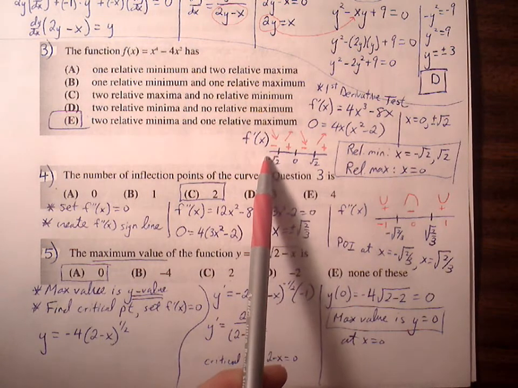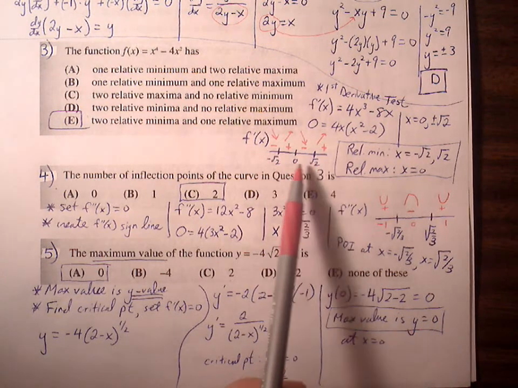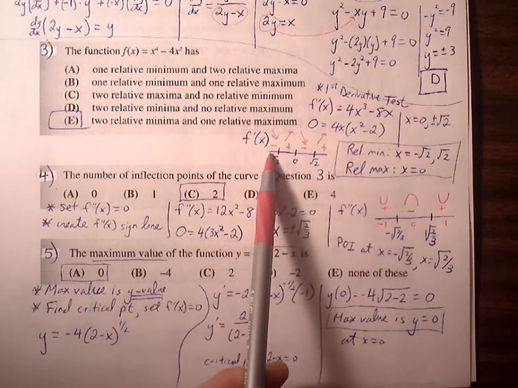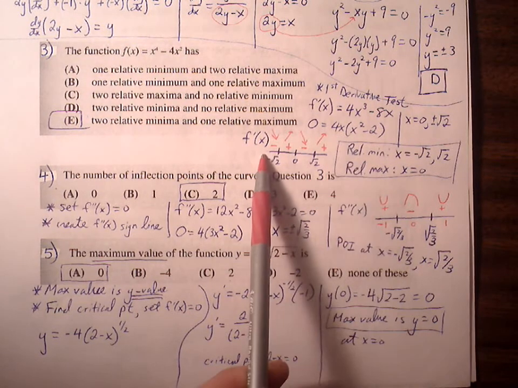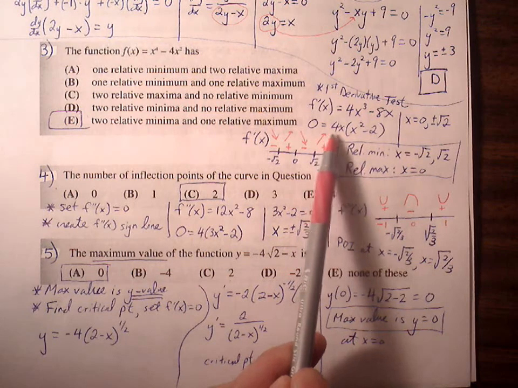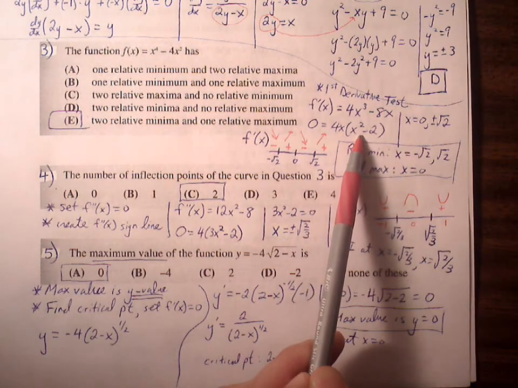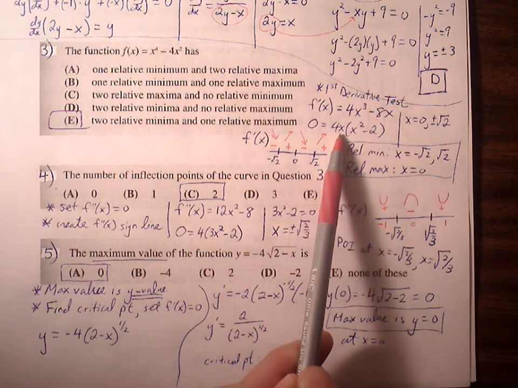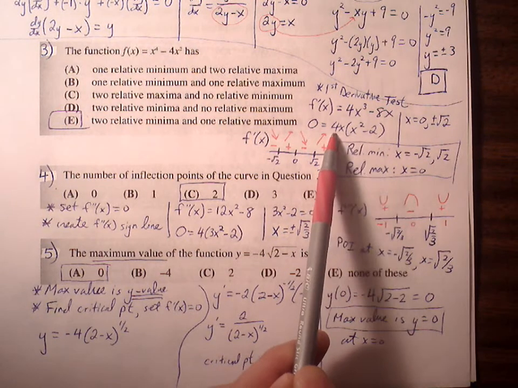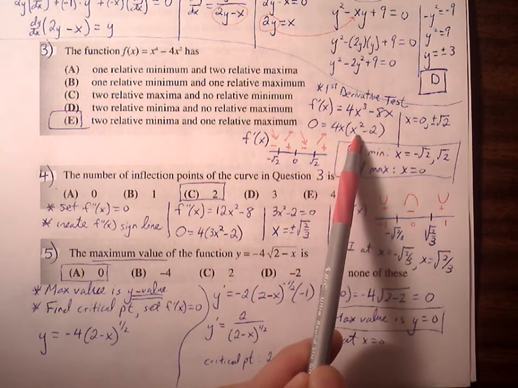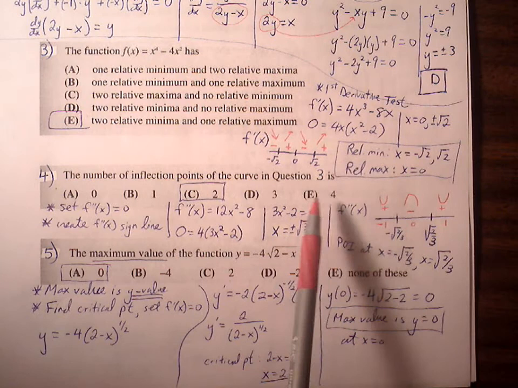Here I can plug in negative 2. Here I can plug in negative 1, positive 1, and 2, all into the derivative function. So if I plug negative 2 in, I get negative times positive, which is negative. If I plug negative 1 in, I get negative times negative, which is positive. If I plug positive 1 in, I get positive times negative, which is negative. If I plug 2 in, I get positive times positive, which is positive.